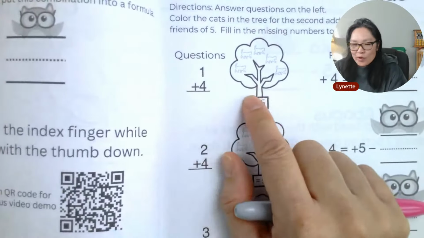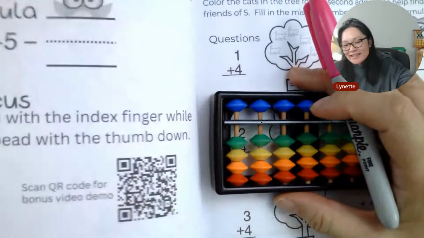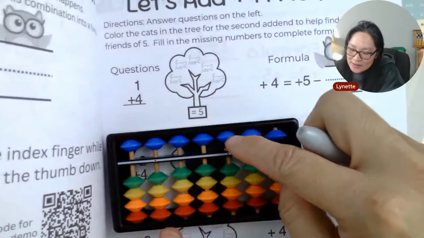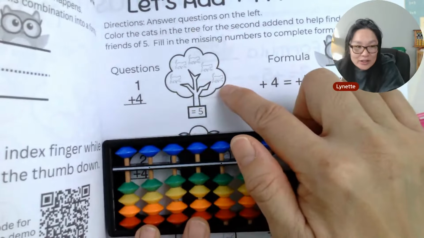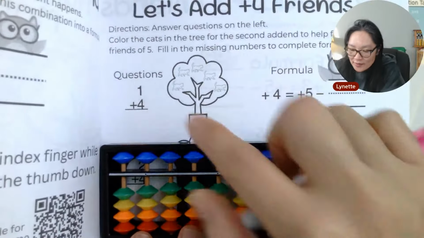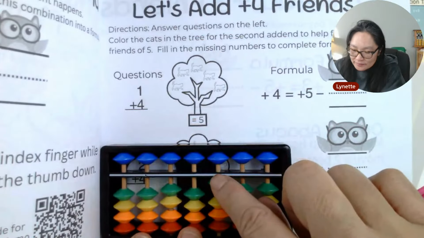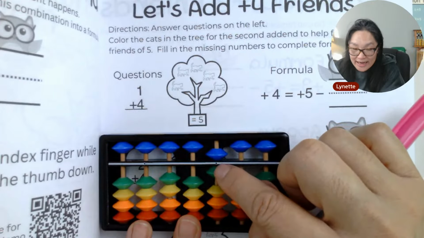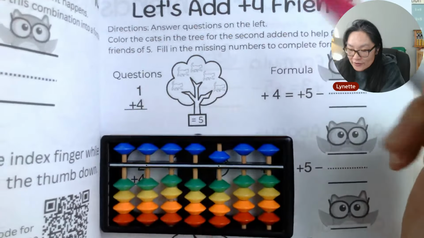This one is where we go to the cats in the tree. Some kids don't understand what this 5 means, so I added it into a story. If I have 1 on the abacus and now I want to add 4, we have to go to the tree. This is the tree, and then we grab 4 cats, but then 1 cat runs away, and so we're left with 5. So that's the idea of this one.